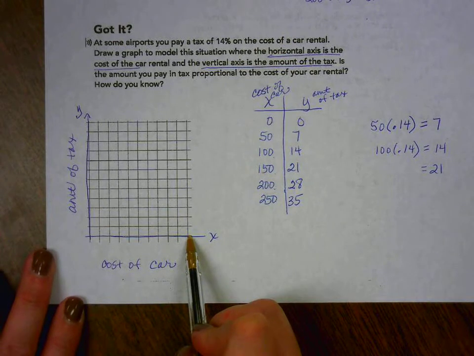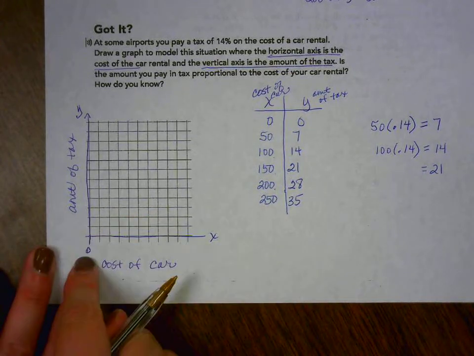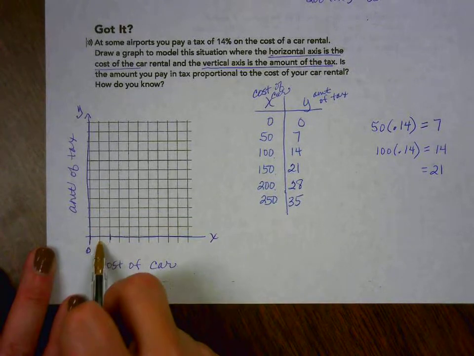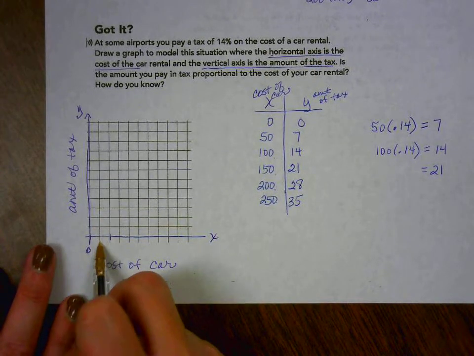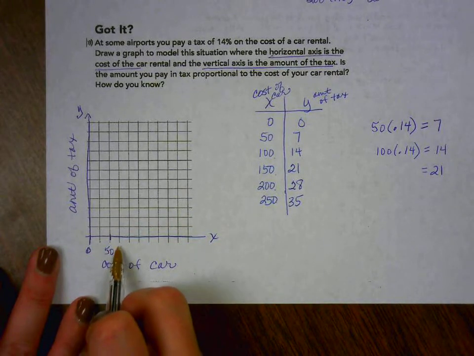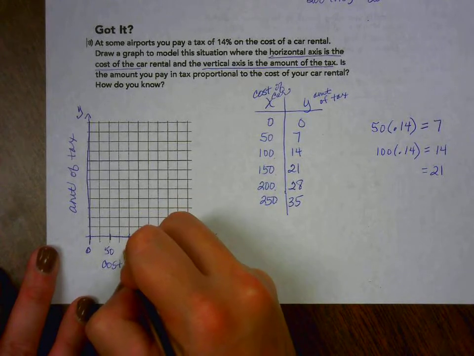So what do you think I should probably try to count by here? 25. Probably 25s. But make sure you start the first one with a 0. A lot of you guys sometimes forget that. And then I can skip a space and put in 50, because that means I am counting by 25s. But then I don't have to mark every single line, which is kind of nice.